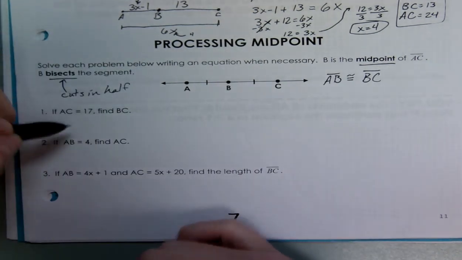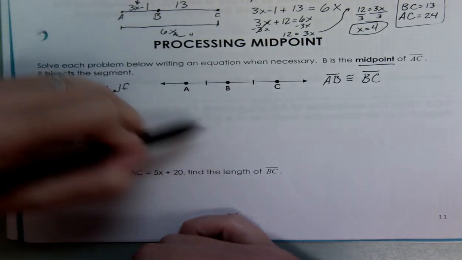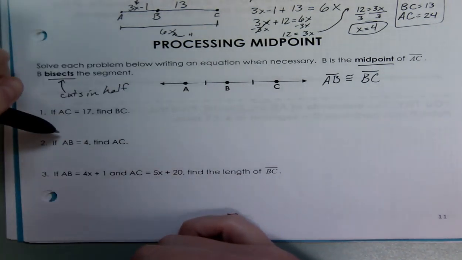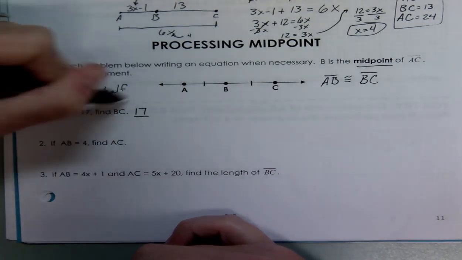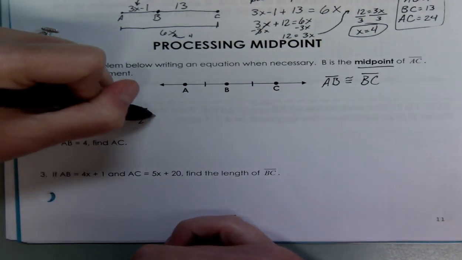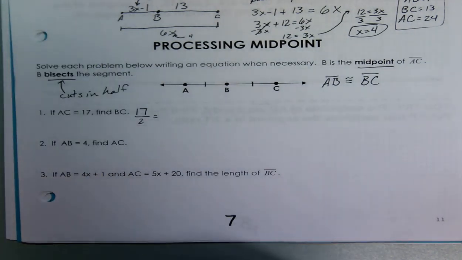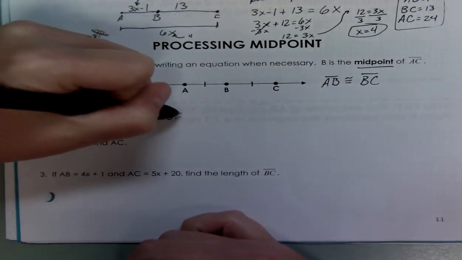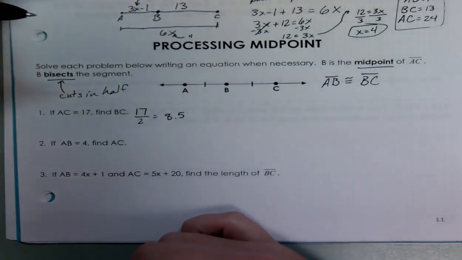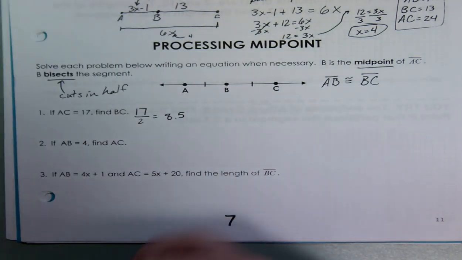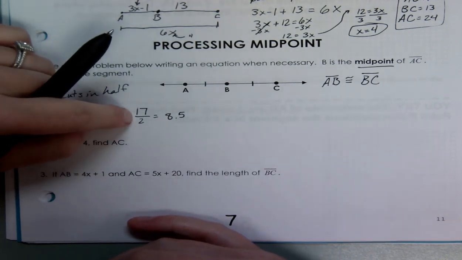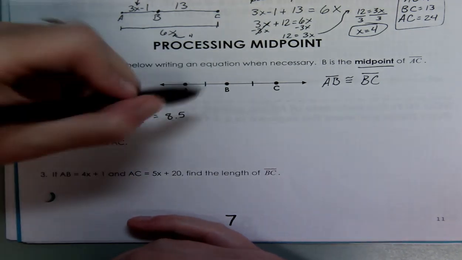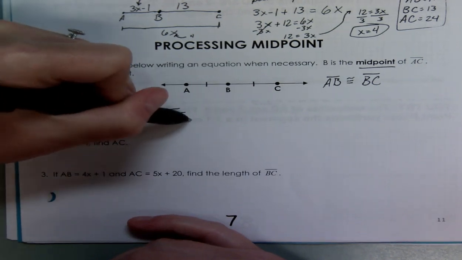So we know that at AC, if the whole thing is 17, then we have to take 17 and cut it in half to be able to solve. So that's going to end up being 8.5 or 17 halves, depending on how the question wants it. If it wants it in fraction form, it would be 17 divided by 2. In decimal form, it would be 8.5.